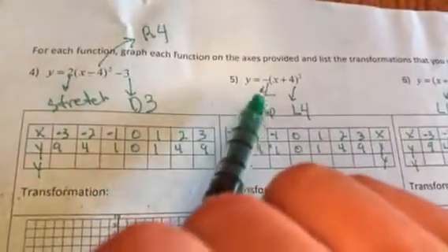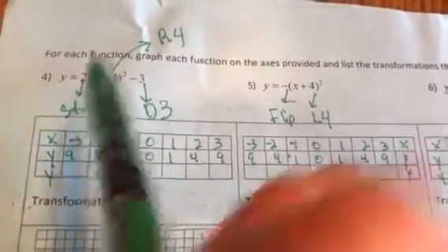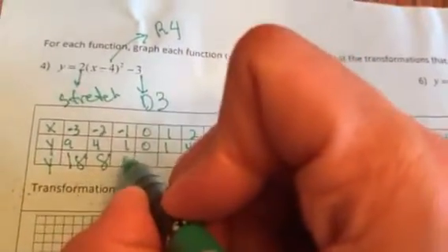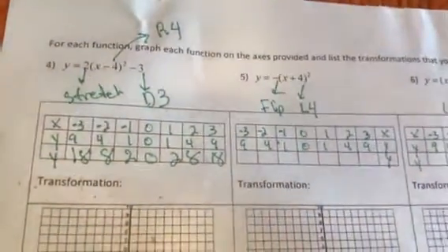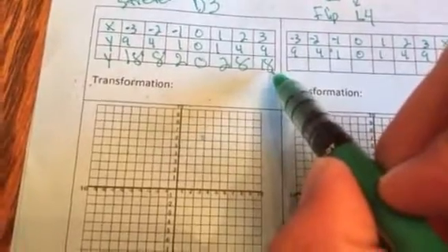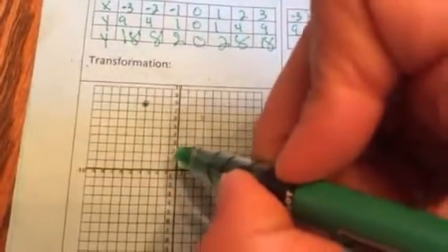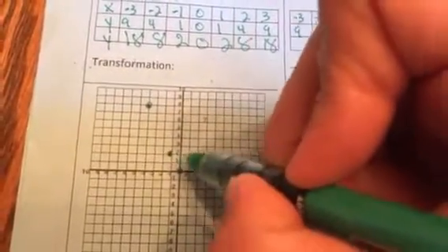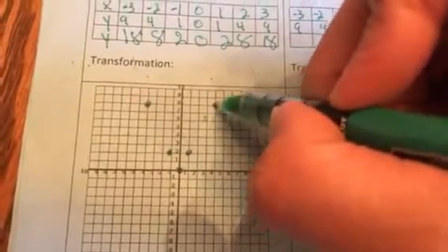So the first thing we do is we take the A and we apply it to our table. I'm going to take all of these y values and just multiply them all by 2. So I'm going to get 18 and 8 and 2 and 0 and 2 and 8 and 18. Graph these. The 18s are not going to fit on here, okay? So I'm going to start with 4, 8, 1, 2, 0, 0, or I'm sorry, it's -1, 2, 1, 2, and the other 4, 8.